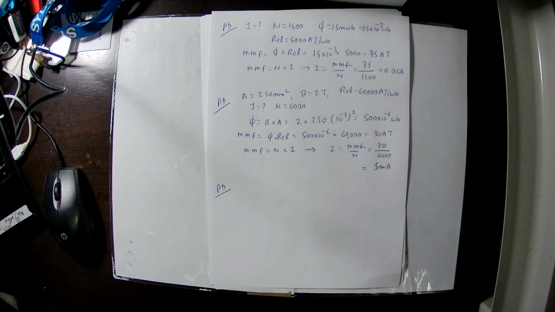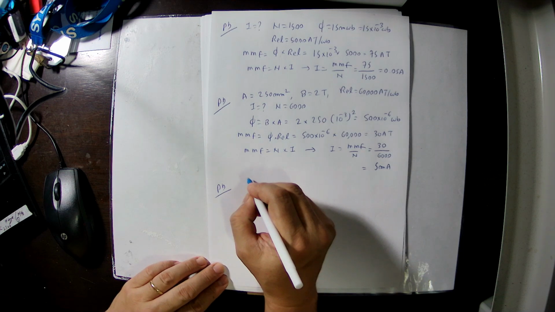An electromagnet has a core length of 400 millimeter, wound with 2000 turns, carrying a current of 200 milliampere. We need to calculate the magnetizing force.